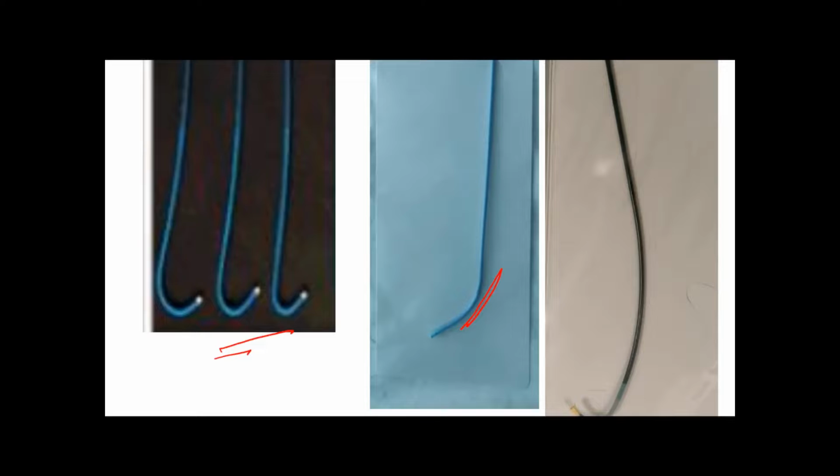It can be used for pressure measurement as well as intubation of various coronaries, because it can be manipulated to different shapes in the aorta.